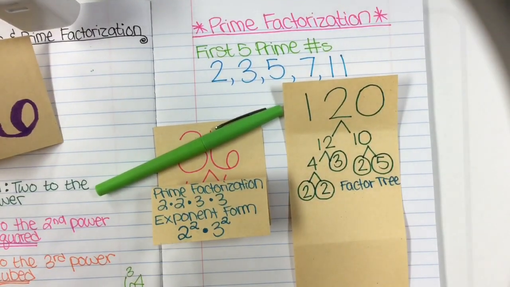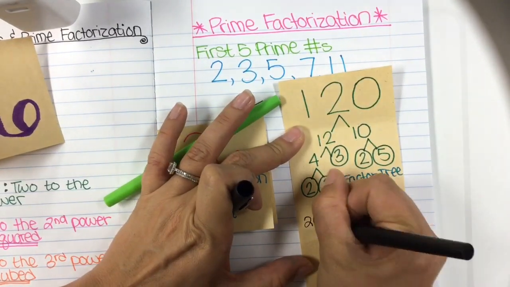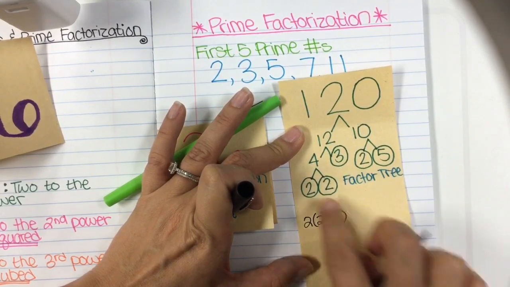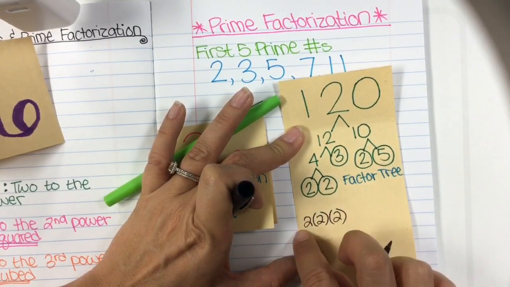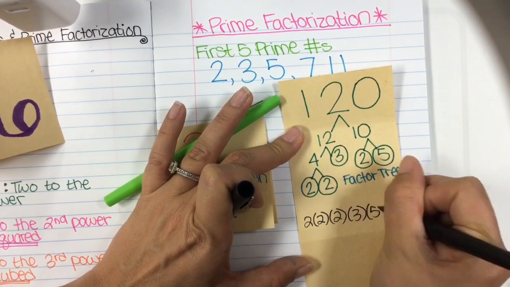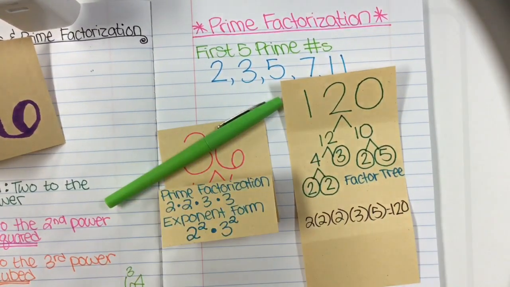It's important if you want to check your work that you're making sure to understand that 2 times 2 times 2, remember I like to put them in order from least to greatest. I have 3 2s, so 2 times 2 times 2 times 3 times 5 should equal 120. If it does not, you made a mistake somewhere and you need to check yourself.